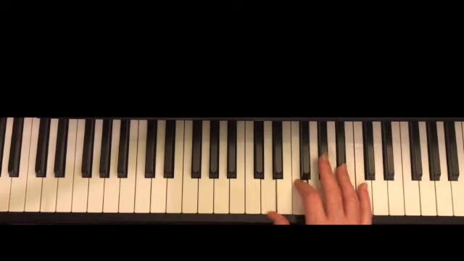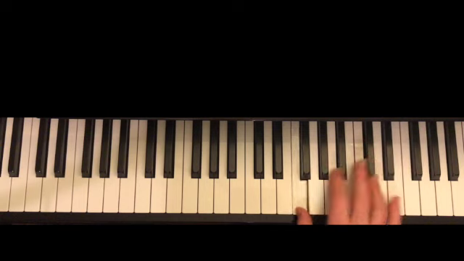So, you need to get those down for every key, and then it'll be a lot easier to follow me because I'm using inversions all the time. Or you can just look above the screen for chord symbols and play it with any inversion you'd like.